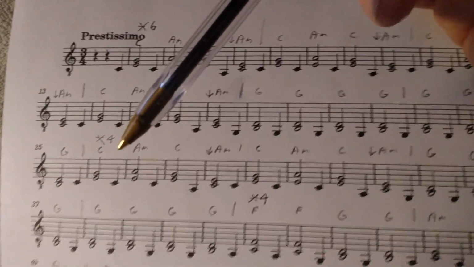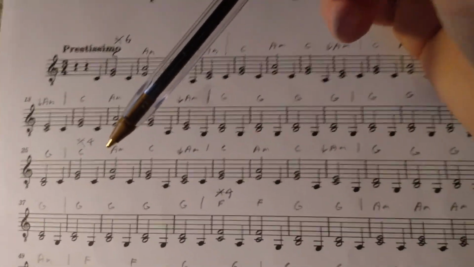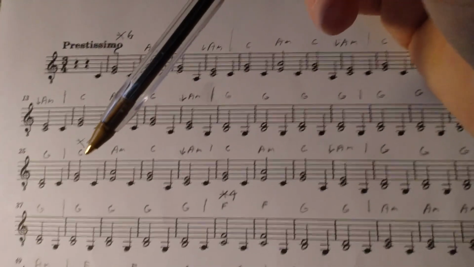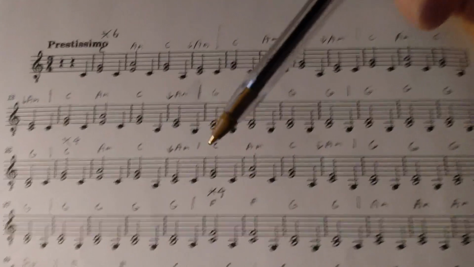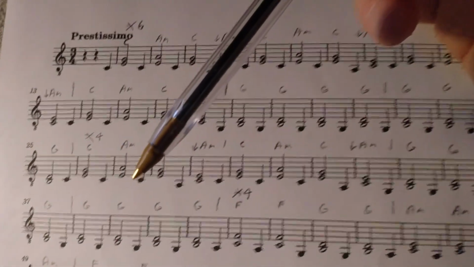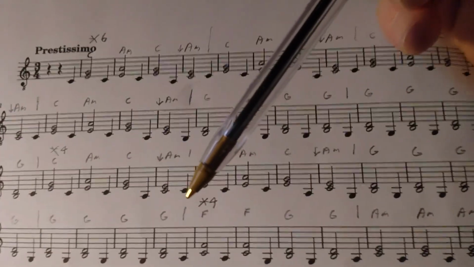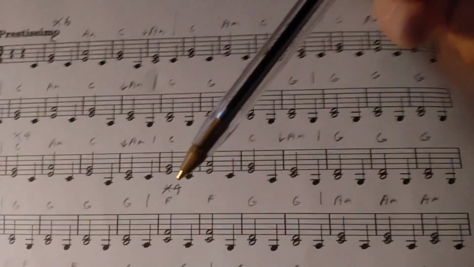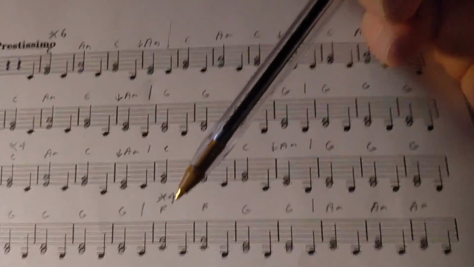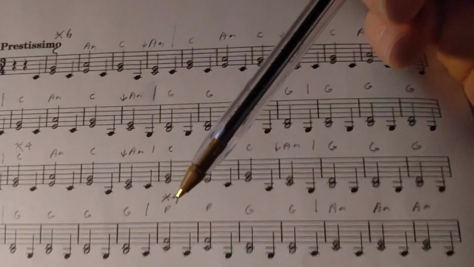And then we start the middle section of the piece, which starts out with the original theme, repeats that, and then it repeats the G theme. And then for the final ending of the piece, this section is 4 sections of 4 measures apiece.